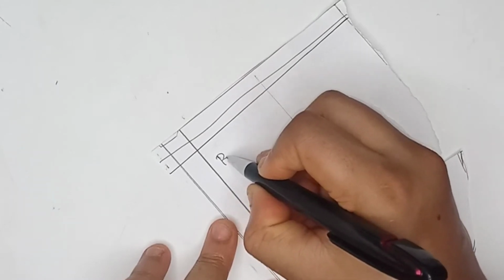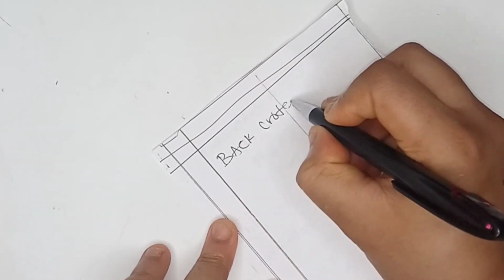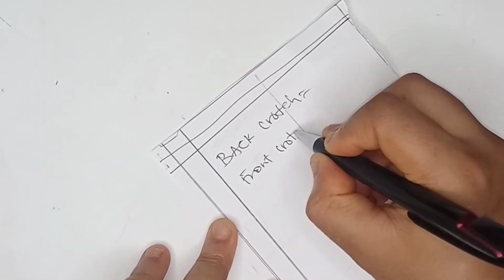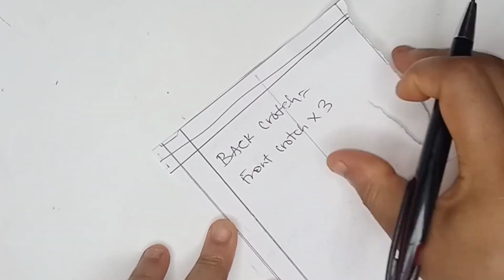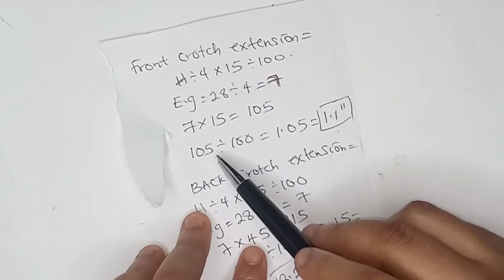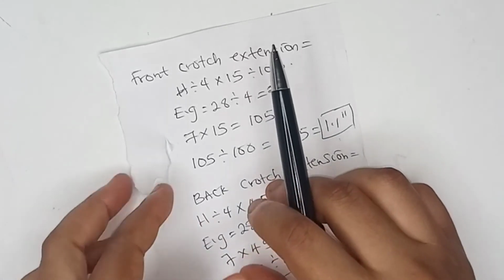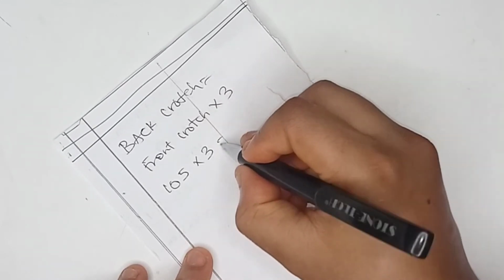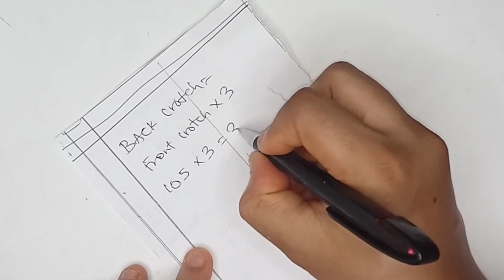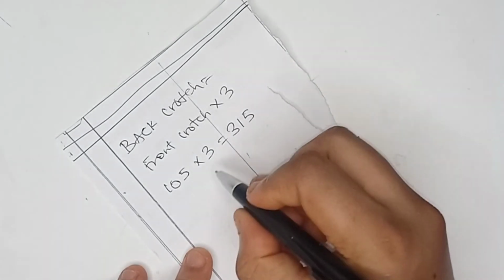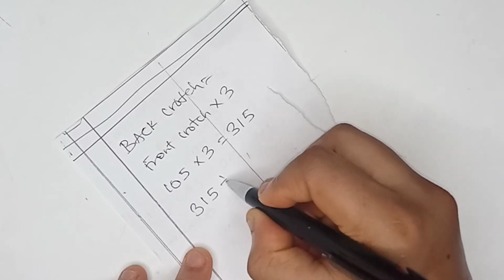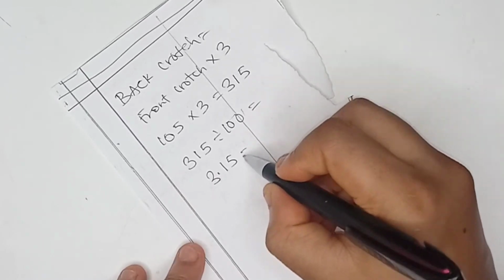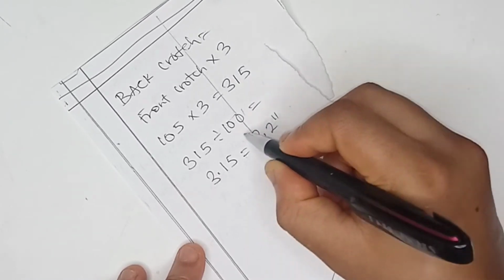So to show you the second formula, which is also simple, for the back, you get the front crotch extension multiplied by 3. So once you've gotten your front crotch extension, for example, here I have 105. So I'll be making use of this 105. I'll multiply it by 3 and I'll have 315. So 315 divided by 100, I'll have 3.15, which is approximately 3.2 inches.